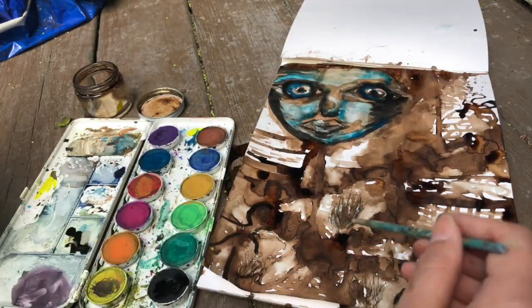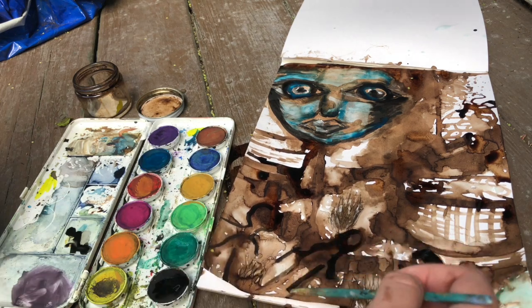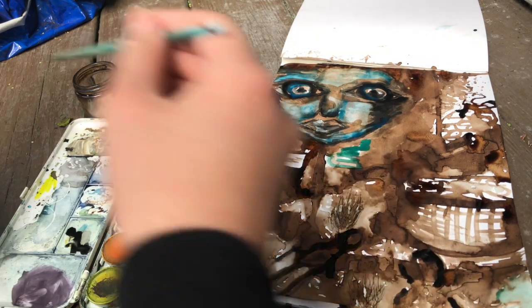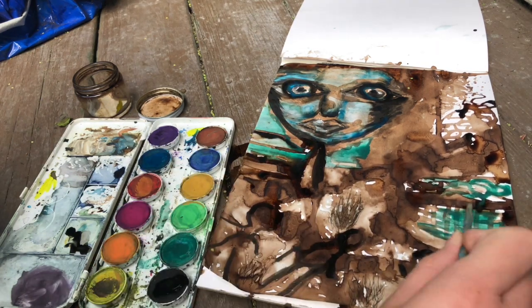I went back in to highlight any details that became lost within the painting, such as the human figures, the blue of the pool, grass, and the fires.